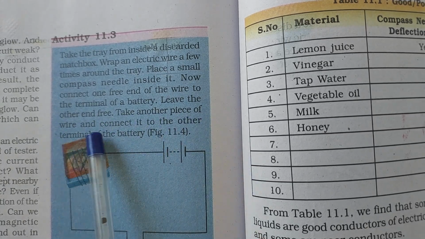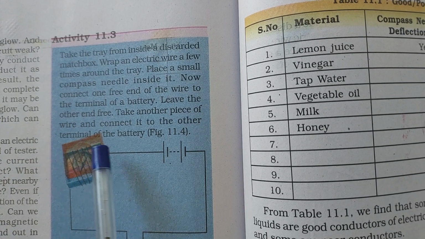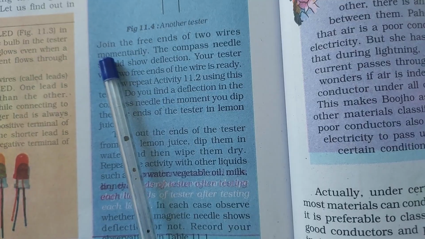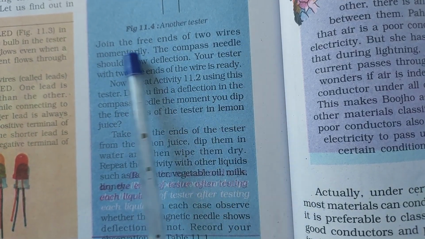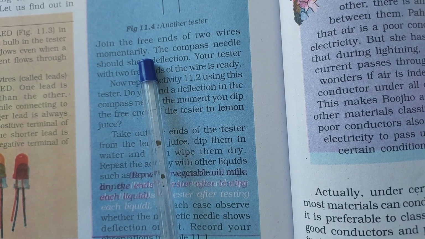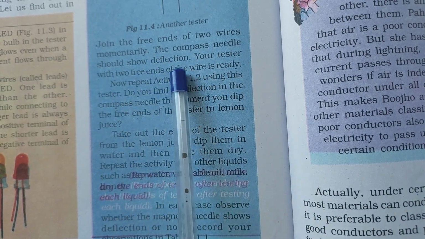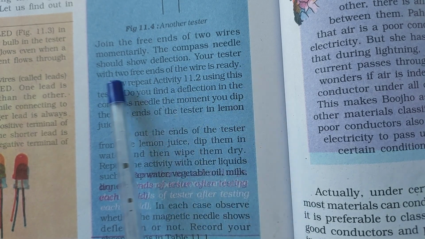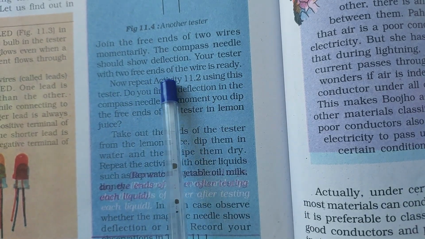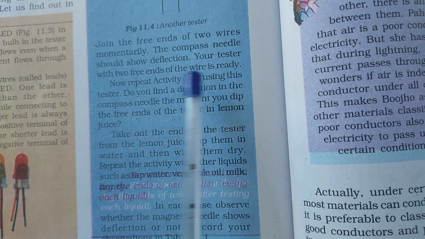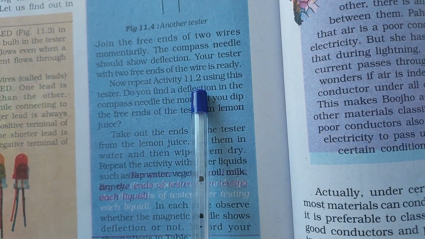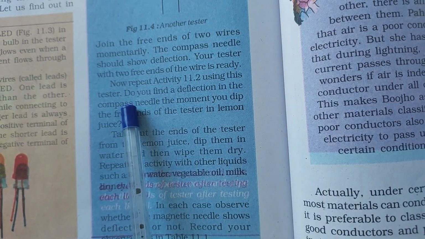Take another piece of wire and connect it to the other terminal of the battery. Join the free ends of two wires momentarily. The compass needle should show deflection. Your tester with two free ends of the wire is ready. Now repeat activity 11.2 using this tester.